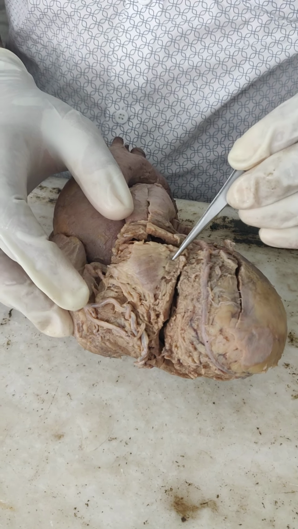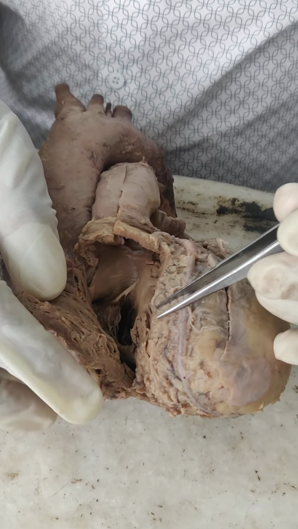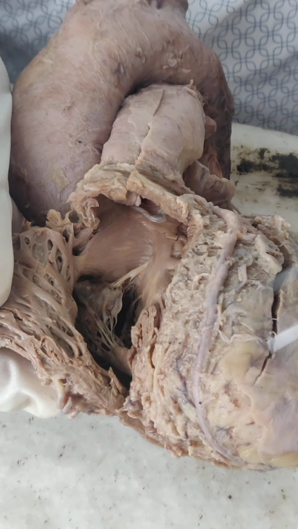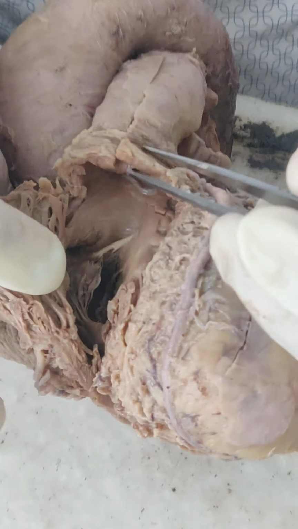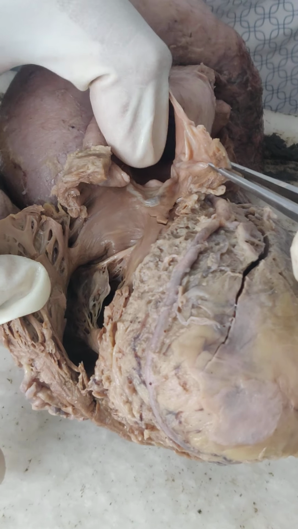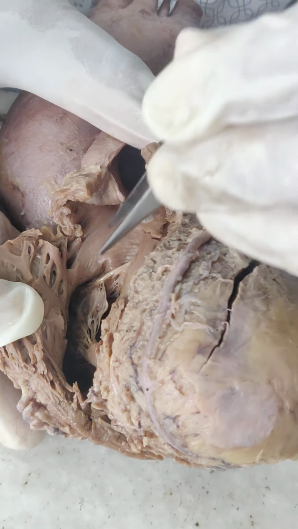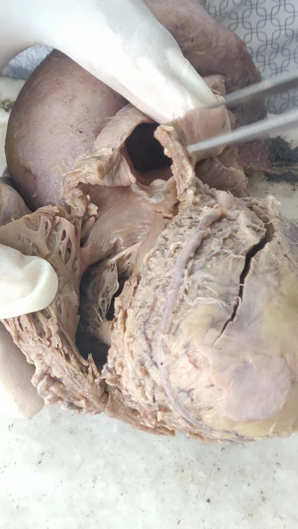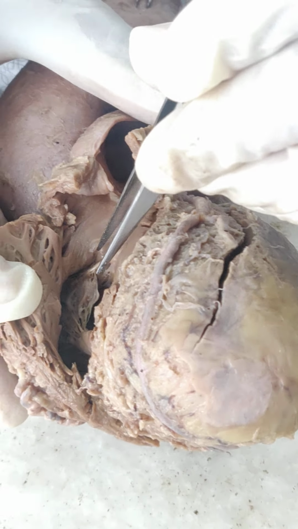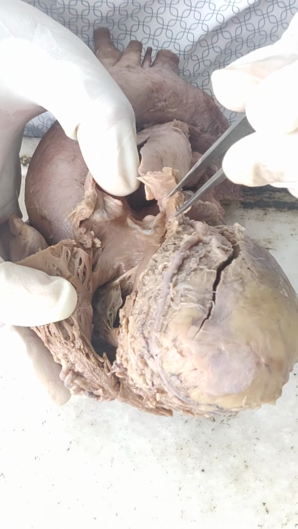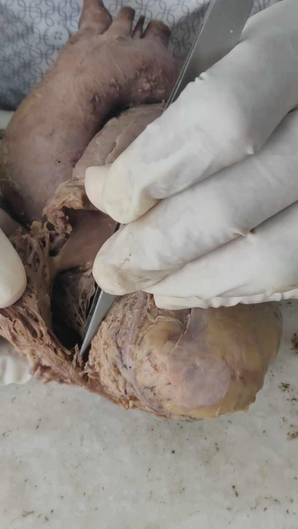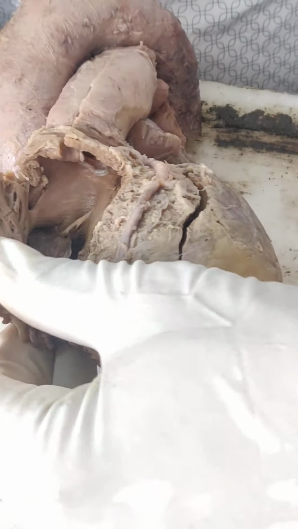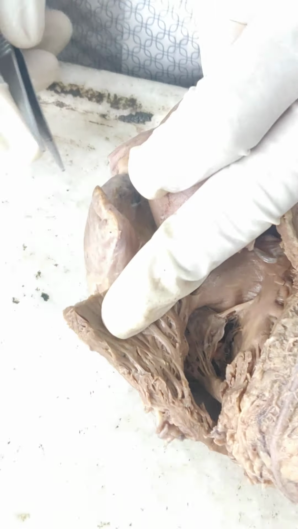Now we reflect the right ventricle, and you can see there are two parts of the right ventricle. This is the outflowing part, which is comparatively smooth. Here you can see this smooth part, and it is developed from the conus arteriosus or bulbus cordis. The inflowing part is called the rough part, and it is developed from the primitive ventricular chambers.